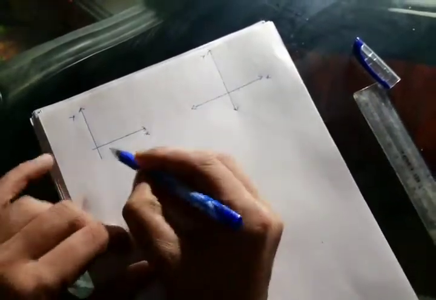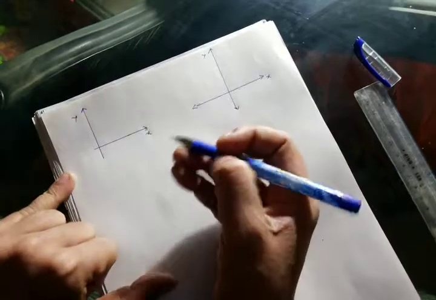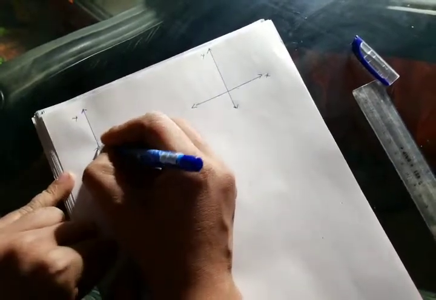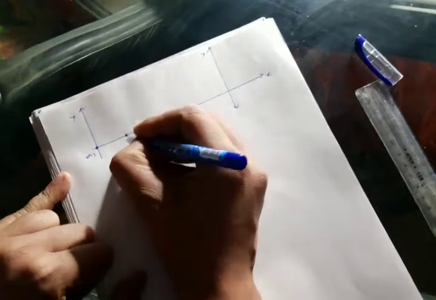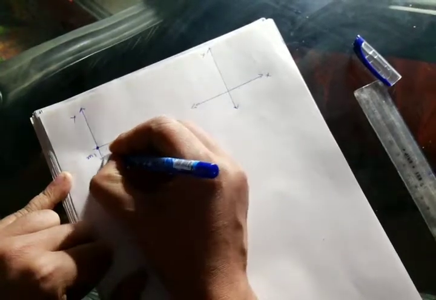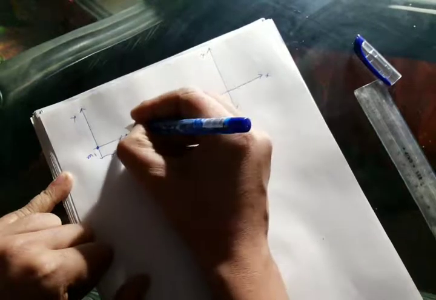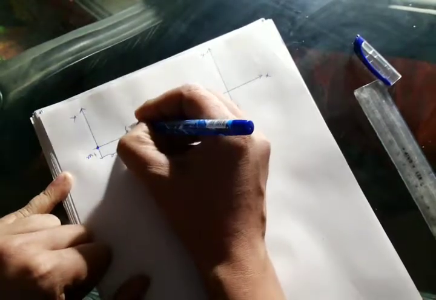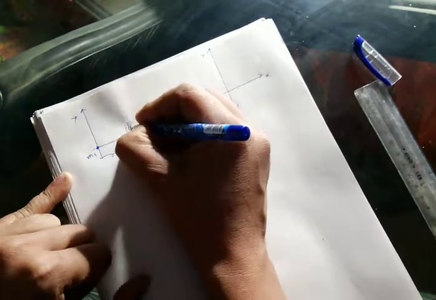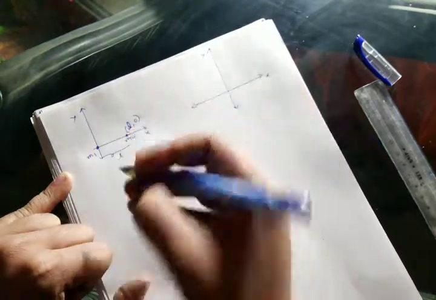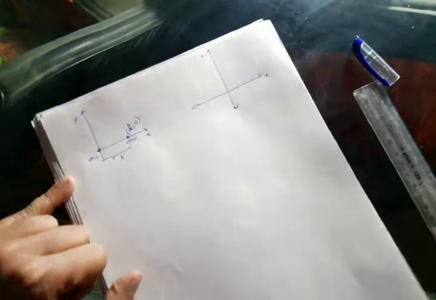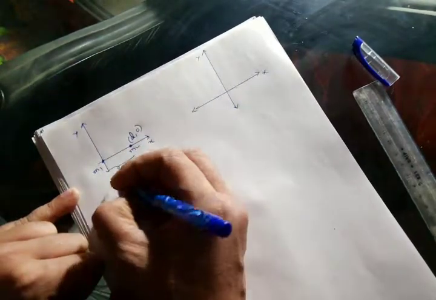So this is my x-axis and this is my y-axis. Now suppose a mass m1 is here and mass m2 is here at a distance L. So the coordinates for m2 will be L comma 0. Now I want to find out the center of mass for these two masses.